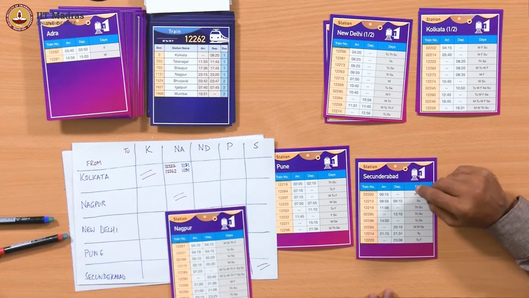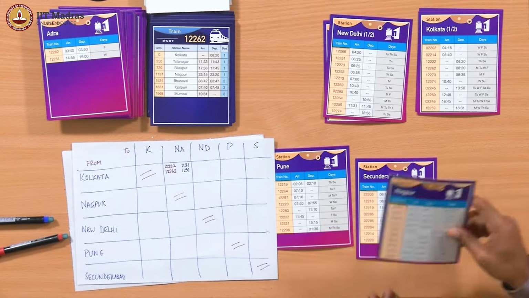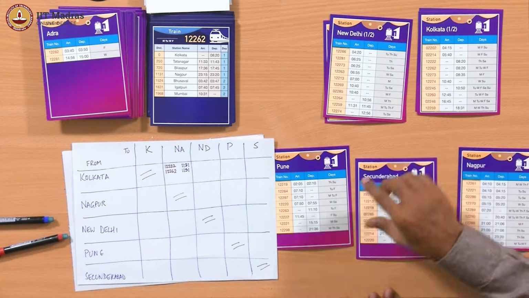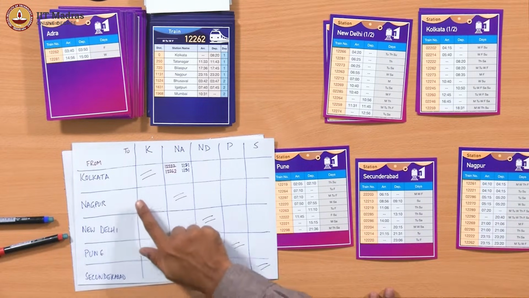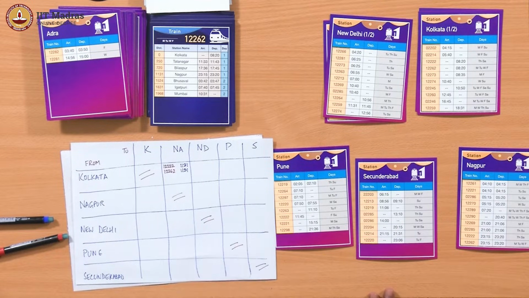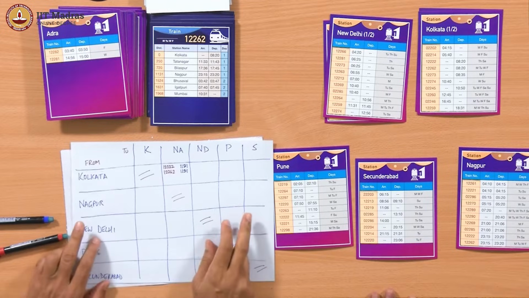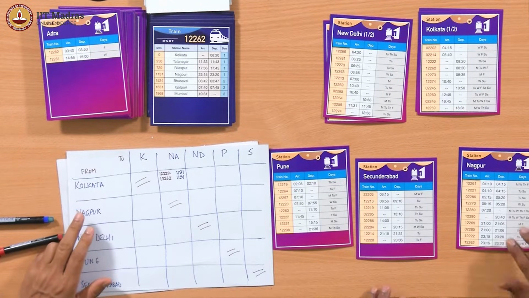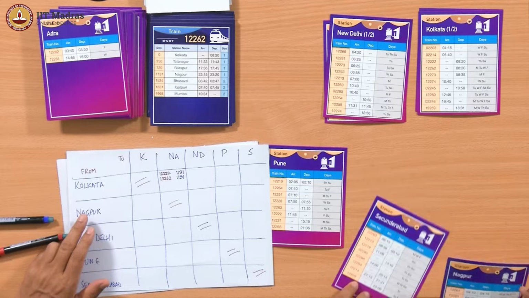So let's now do one more. Let's do Secunderabad, Nagpur. We did Kolkata to Nagpur. What is ND? New Delhi. Oh, that's going to be a lot of trains. So let's do maybe Nagpur to Secunderabad. There will be no trains maybe. Let's see.